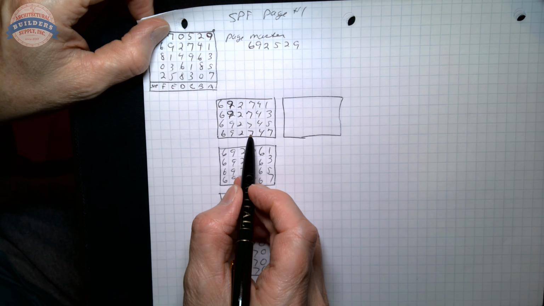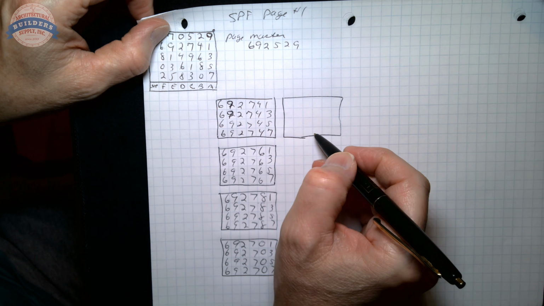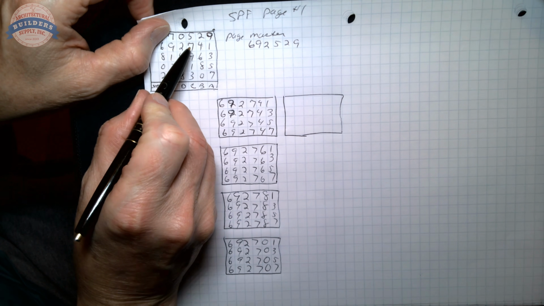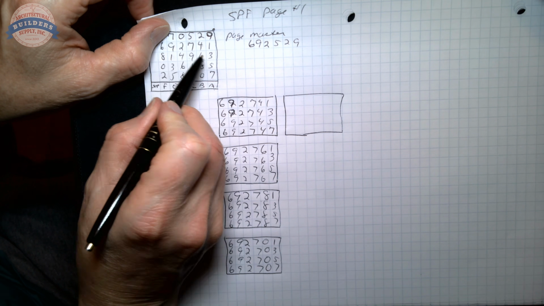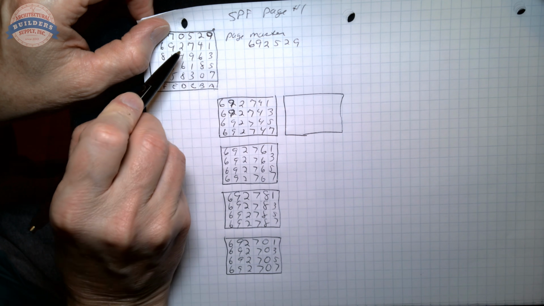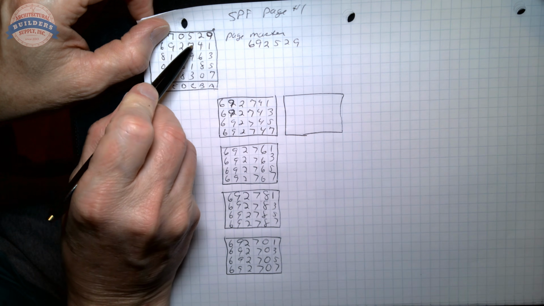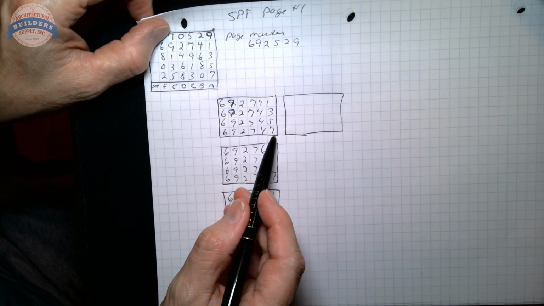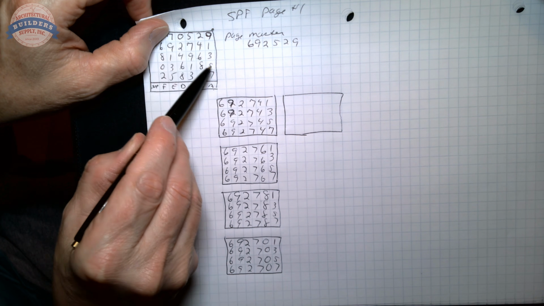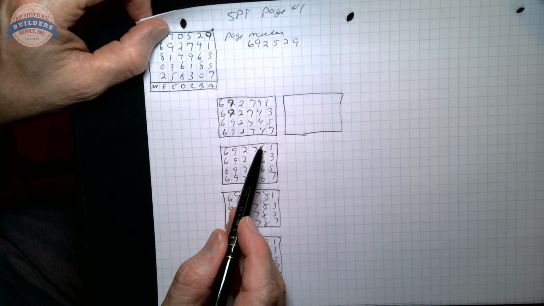So if it's 7 here, what's going to be the C column over here? Well, it's 9. We've used up 7, 4, 1, 7, 4, 3, 7, 4, 5, 7, 4, 7, haven't we? We've used up 7, 6, 1, 7, 6, 3, 7, 6, 5, 7, 6, 7, haven't we?